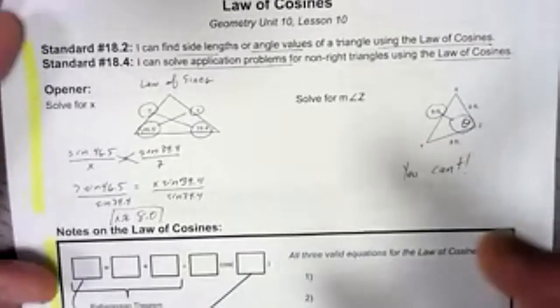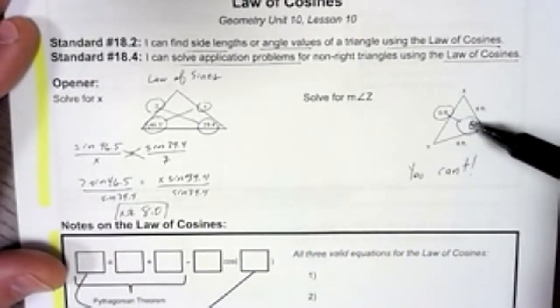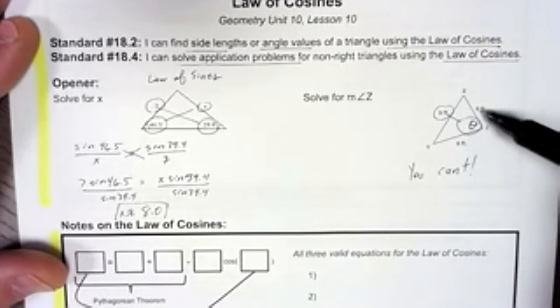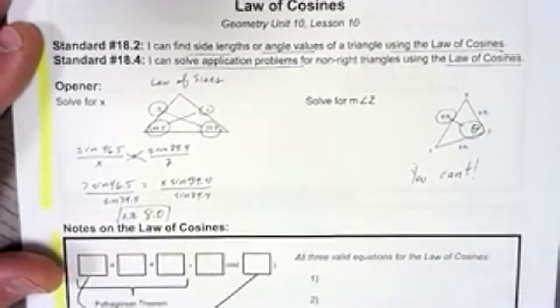today with the law of cosines, we're going to be able to solve in a situation where we only have one set of opposite values, right? We have our angle and our side here, and then we have the two surrounding sides, or the included angle and two surrounding sides and that opposite. So we're going to be able to solve for that.